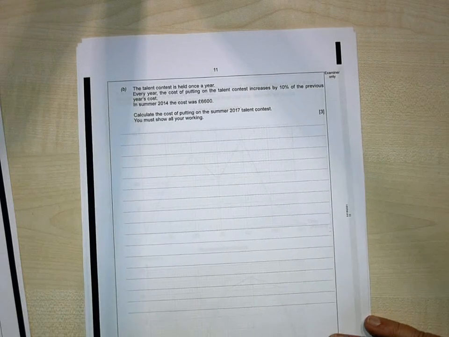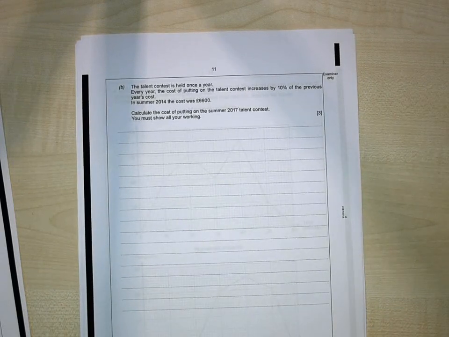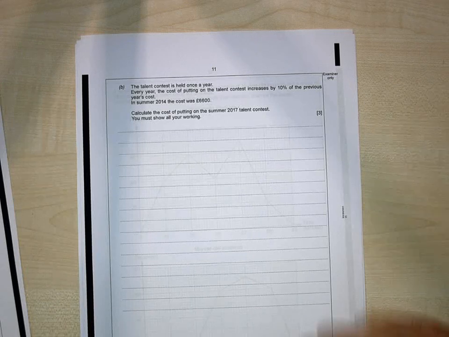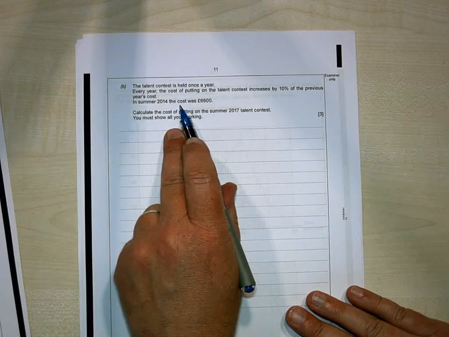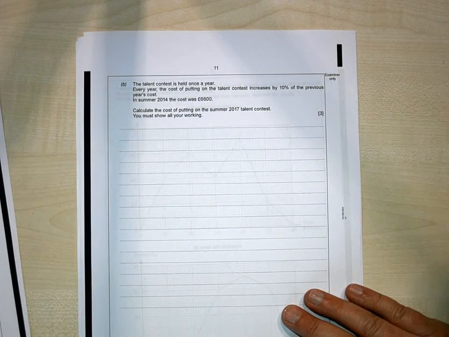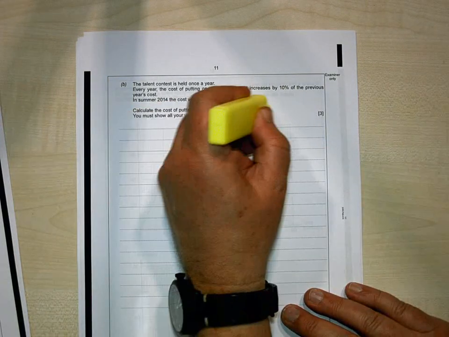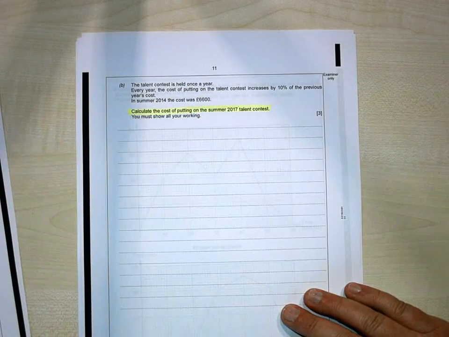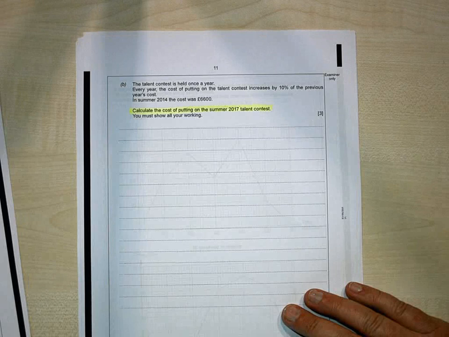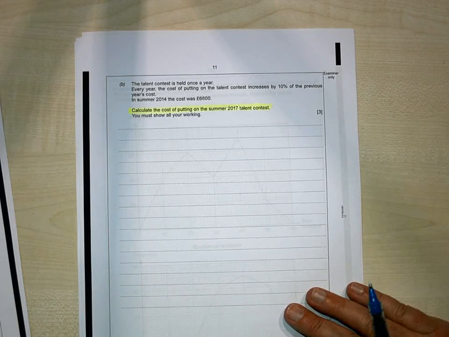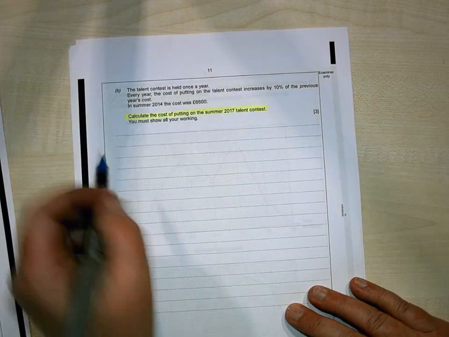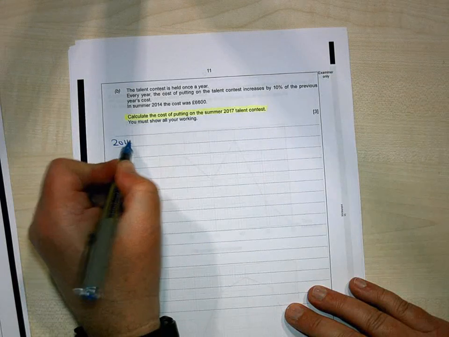Okay? The talent contest is held once a year. Every year the cost of putting on the talent contest increases by 10% of the previous year's cost. In summer 2014, the cost was £6,600. Calculate the cost of putting on the summer 2017 talent contest.